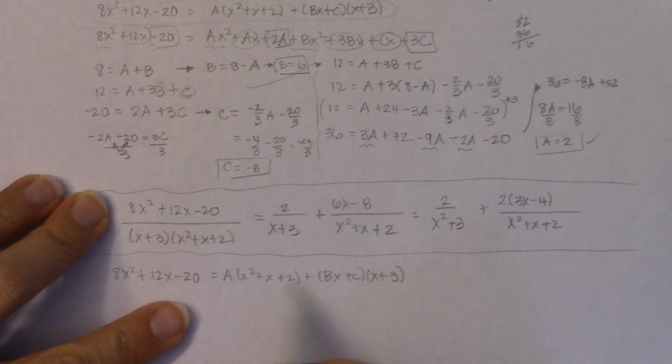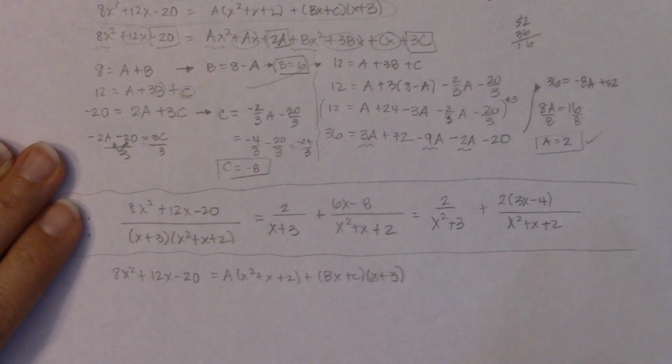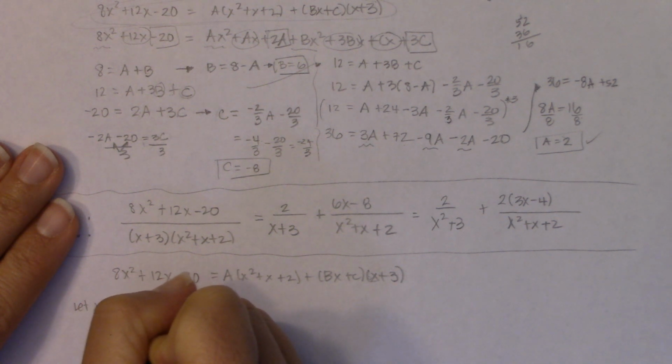So if I look at my factors on the right side, I can see an x plus 3. So strategically, it would be a good idea for me to plug in negative 3 because that would zero out this entire term. So I'm going to start there. I'm going to let x equal negative 3.